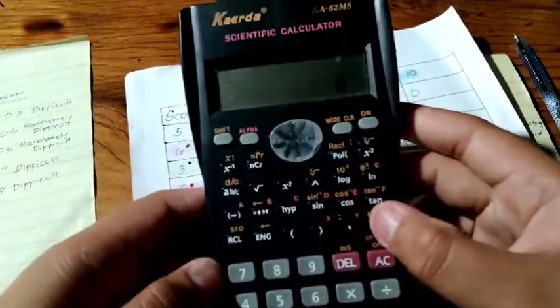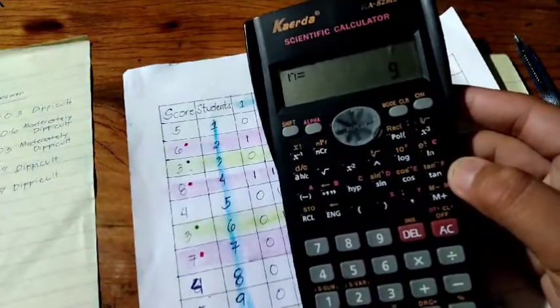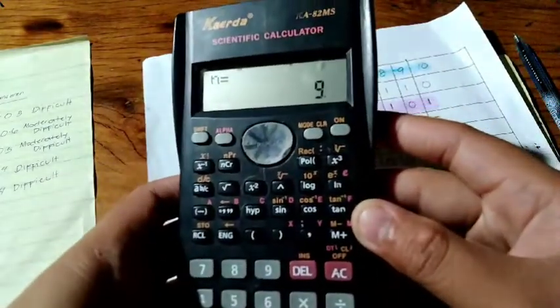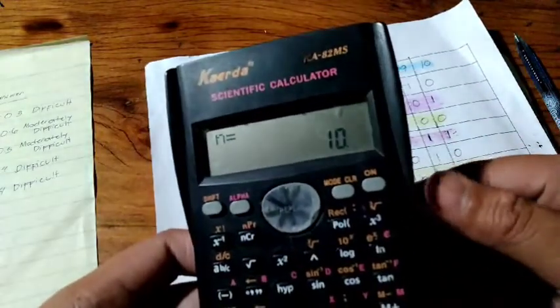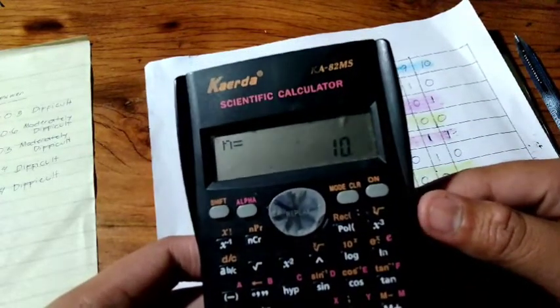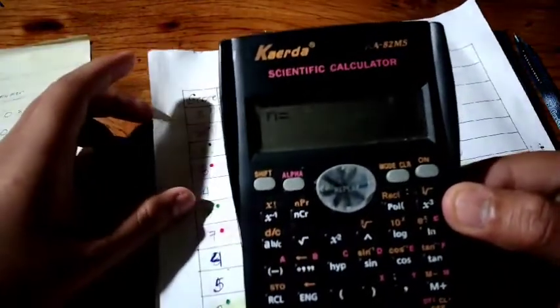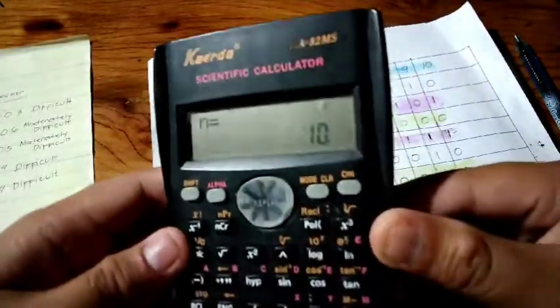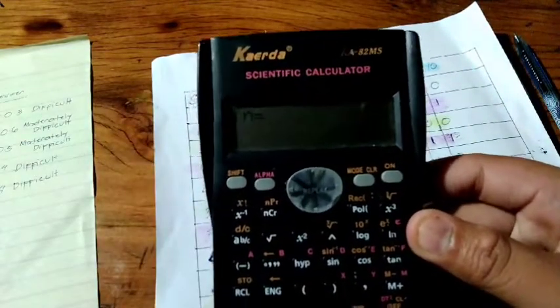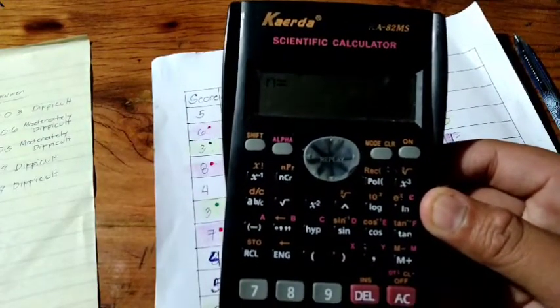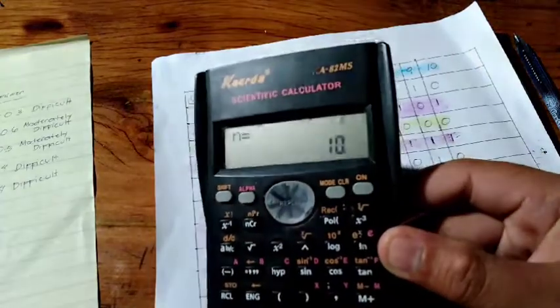Press M+. And the last is 3. Press M+. So we have a total of 10 students, which means 10 respondents or 10 students in our sample problem.